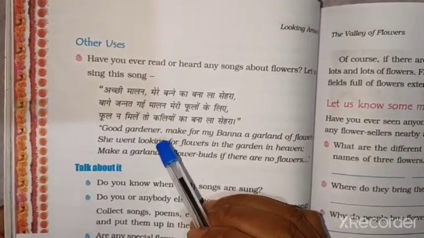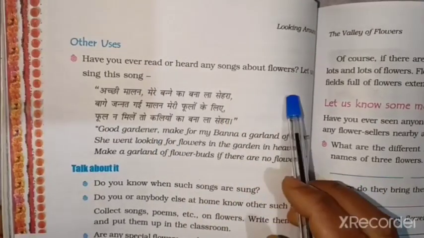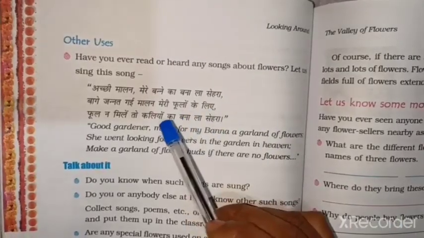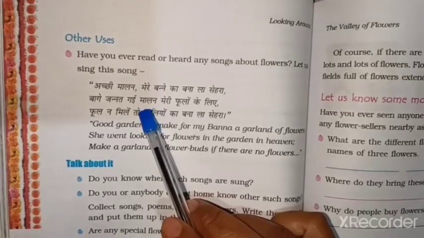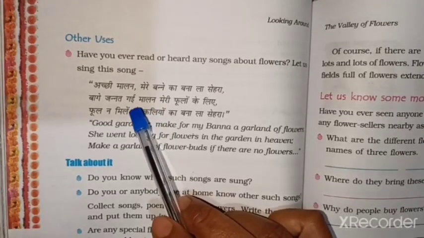Have you ever read or heard any songs about flowers? Let us sing this song. Here is a song. The first part is written in the Hindi language.